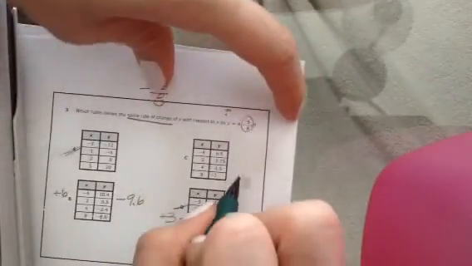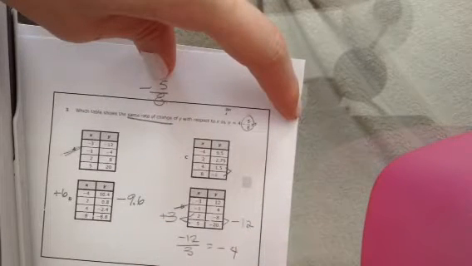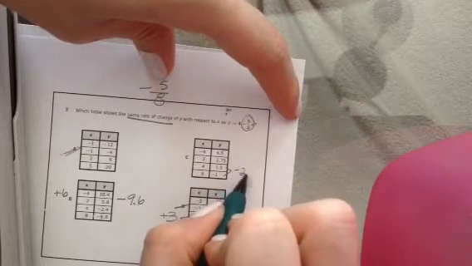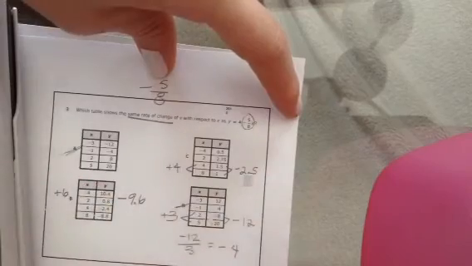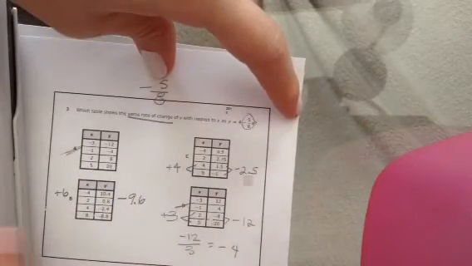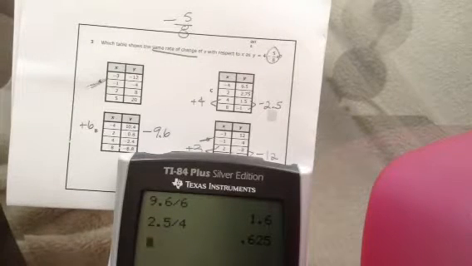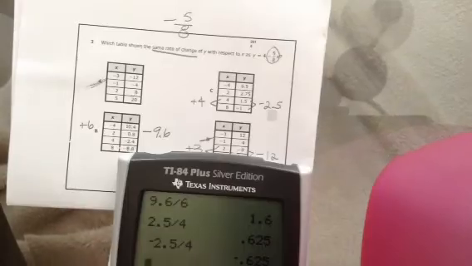So here we have negative 2.5 and plus 4. And negative 2.5 divided by 4 is negative 0.625.